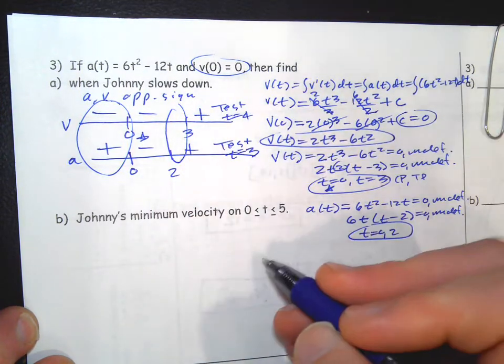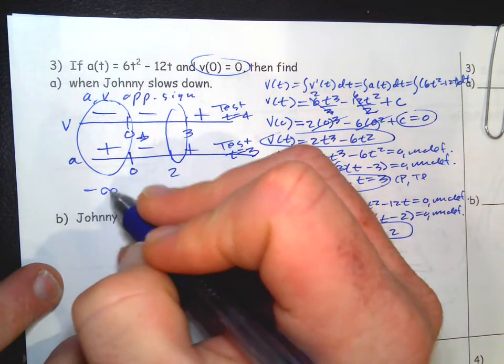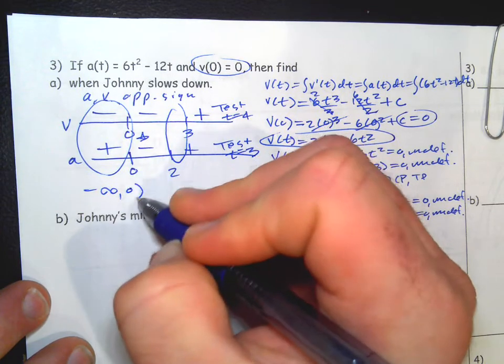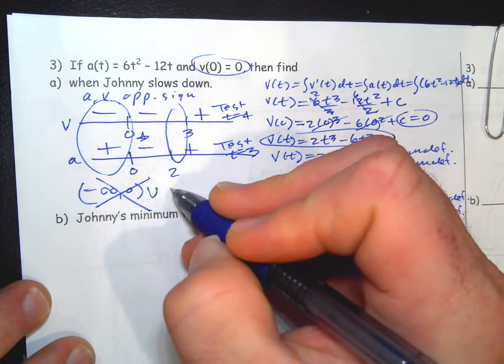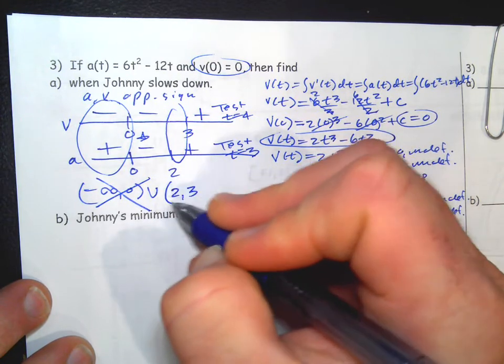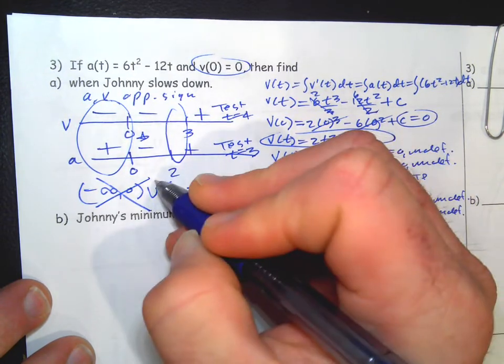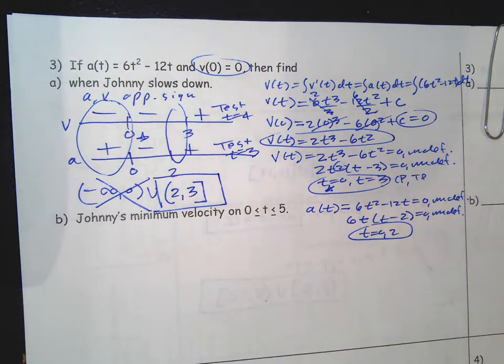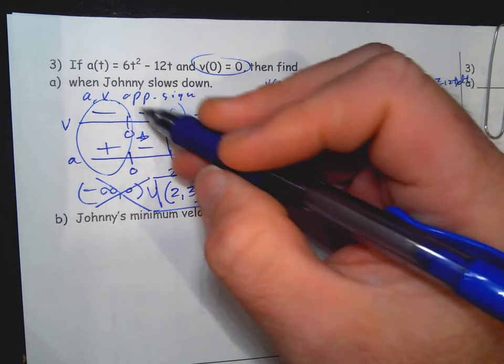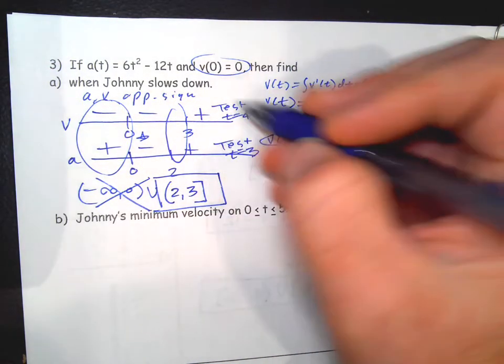and here. But we're not going to include negative time. All right, so we're just going to include 2 to 3. We don't include the edges of acceleration, include the edges of velocity. And so there you go. That's your answer for slowing down. Speeding up would have been 0 to 2 and 3 to infinity.